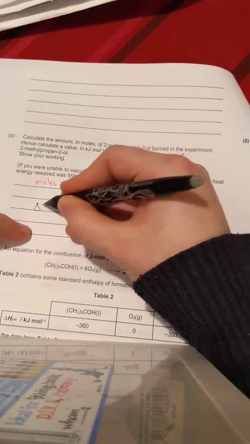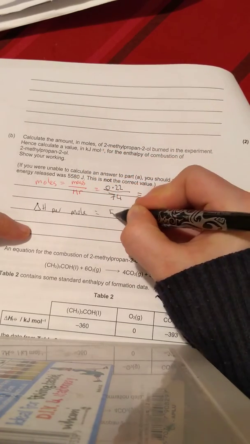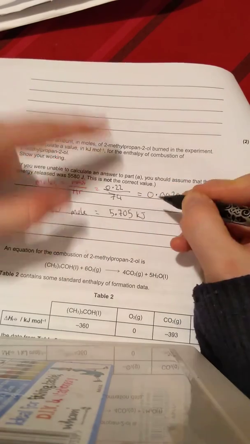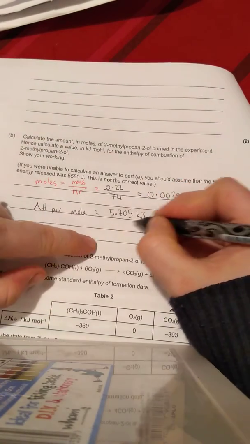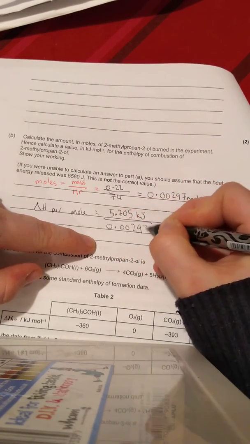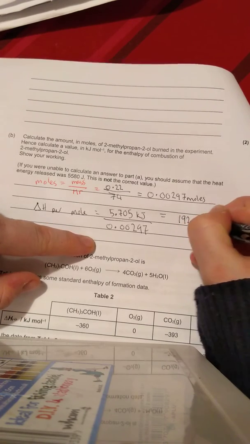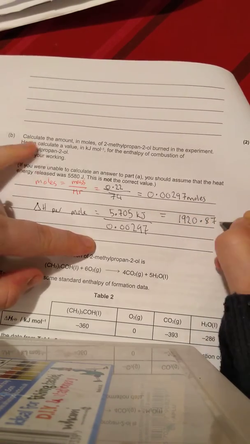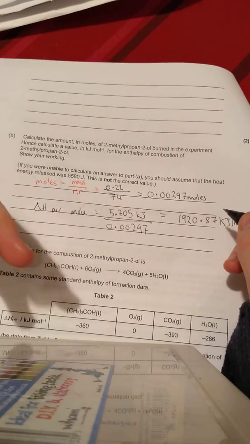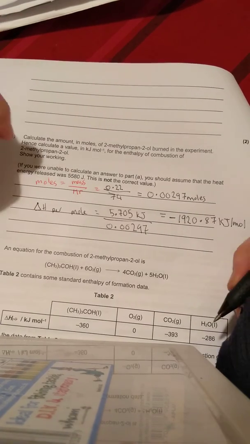Now they've asked it to be in kilojoules, so I'm going to convert it at this stage. So delta H per mole is going to be 5.705, so that's in kilojoules. Previously we had the answer in joules. I'm going to divide that by the number of moles I've got, and that gives me 1920.87 kilojoules per mole. Now, I've burnt a fuel here. This is an exothermic reaction, so I need to put that minus sign there, otherwise I'm going to lose the marks.